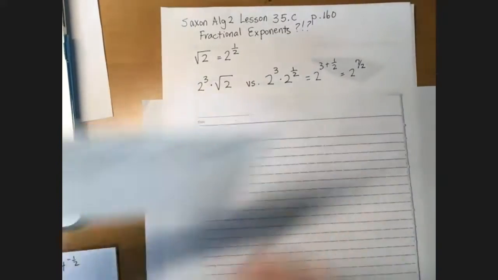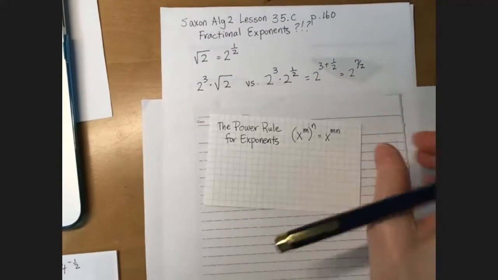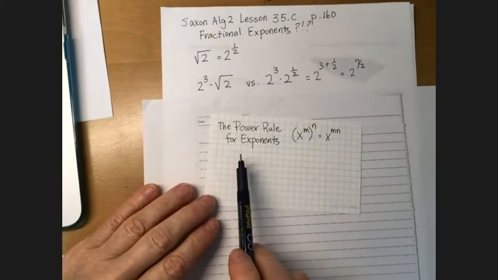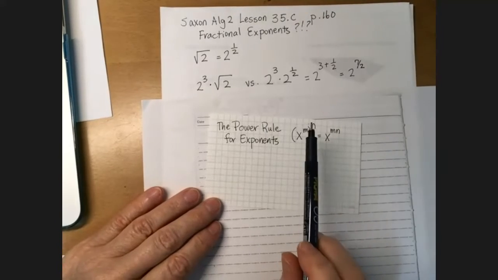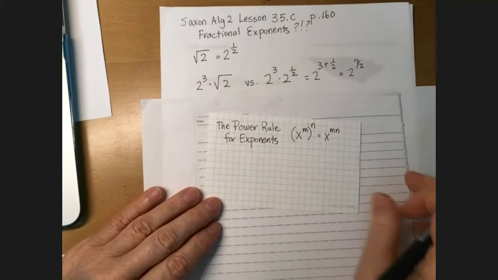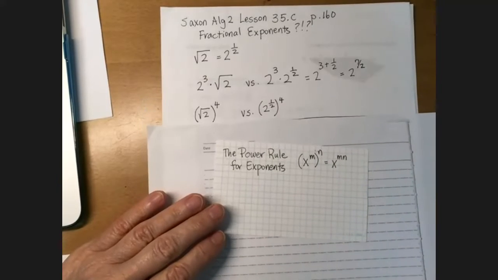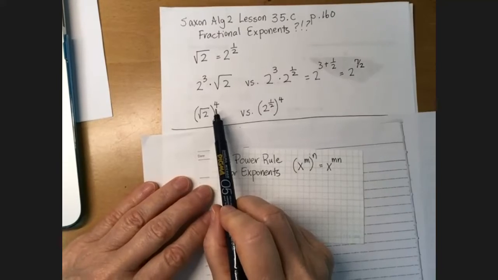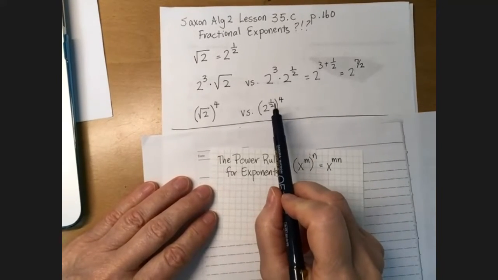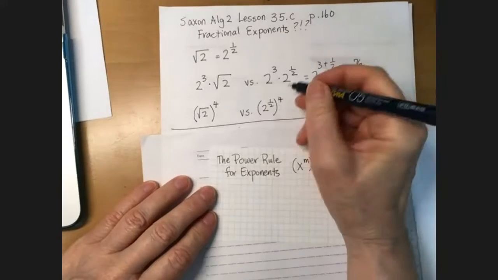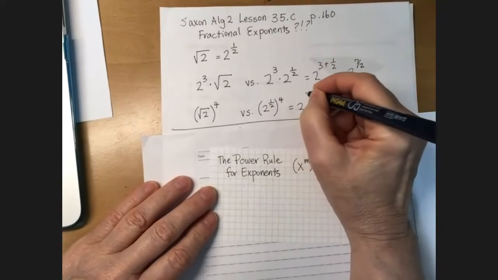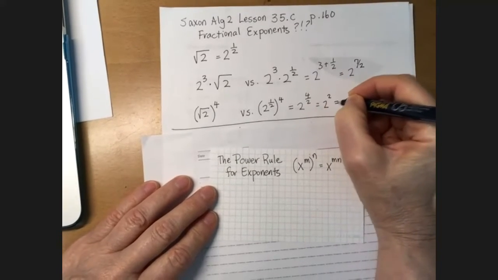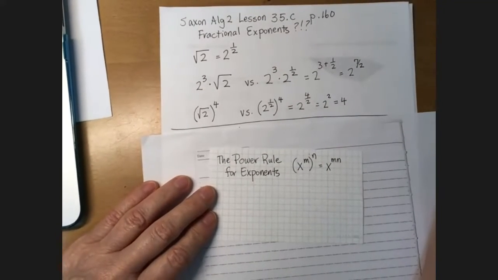Now, not only the product rule, but of course the power rule is made easier if you don't have those radical signs to bother with. The power rule for exponents, x to the m to the n is x to the m times n. So let's see how that looks. Okay, so you've got the square root of 2 in parentheses raised to the 4th power versus 2 to the 1/2 raised to the 4th, which is going to give you 2 to the 4/2, which is going to give you 2 squared, which is going to give you 4. Isn't that lovely?